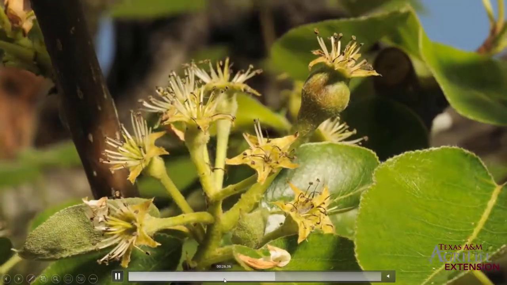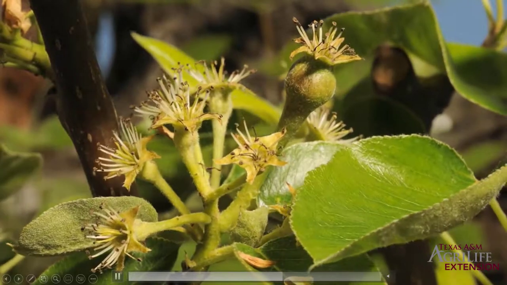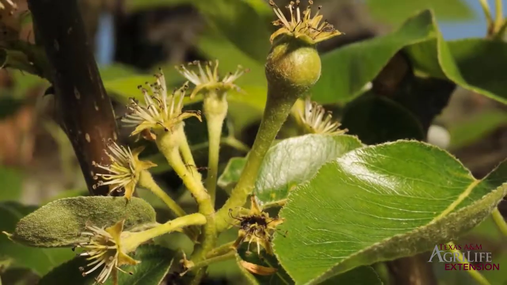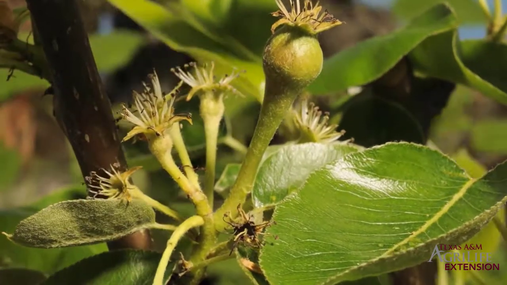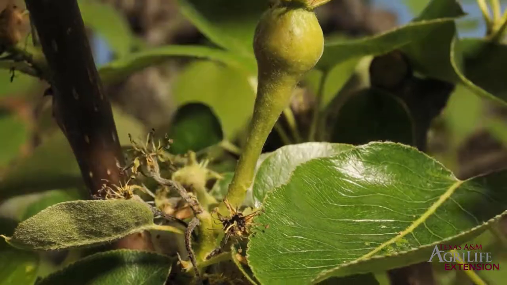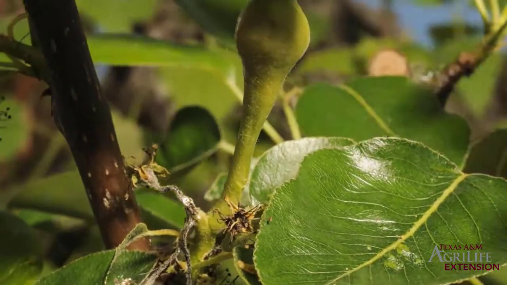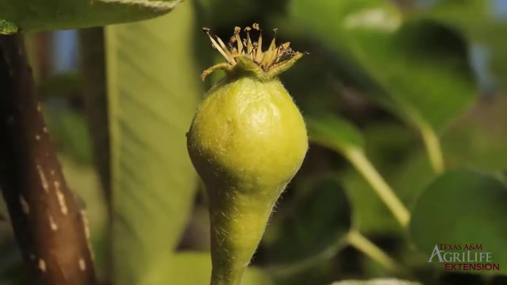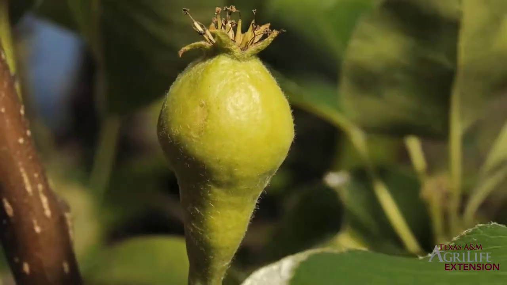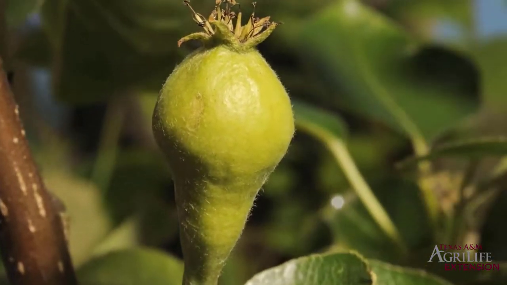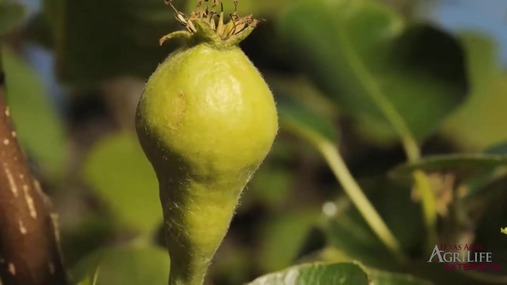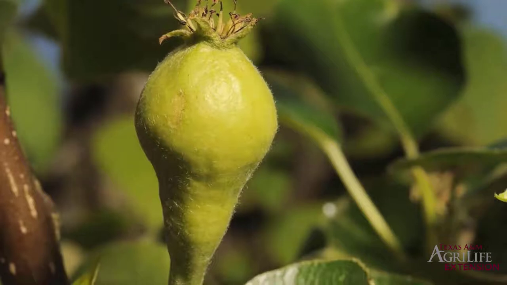When that pollination happens, the flowers drop off and this plant's been pollinated, and look at that growth. The ovary of the plant has been pollinated with pollen, and that ovary will now turn into a fruit. And in this case, that fruit is a pear. You can't really tell that that's going to turn into a pear, but that's the start of a pear. If you close your eyes and you imagine an upside down pear, that's what that is.